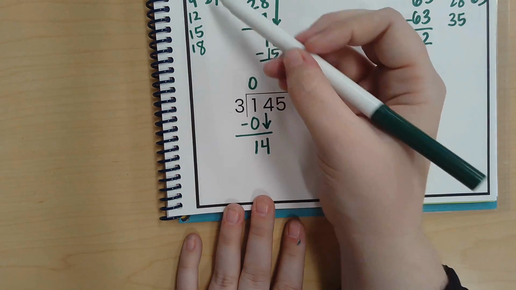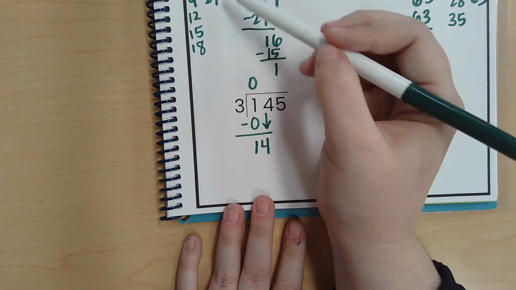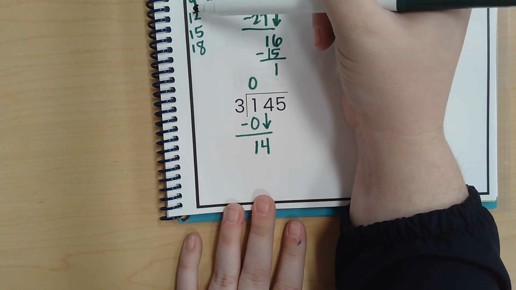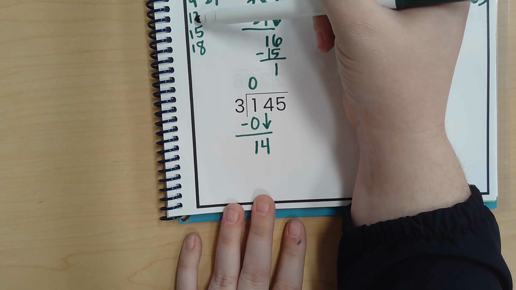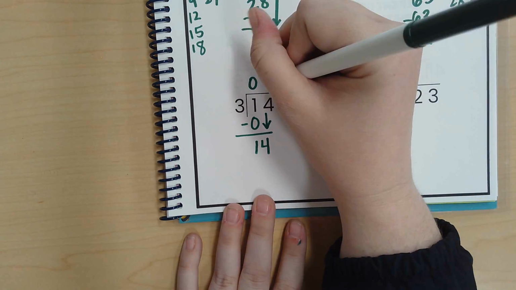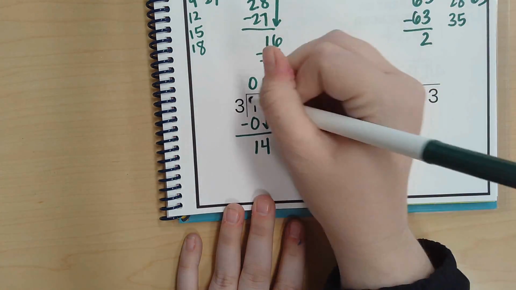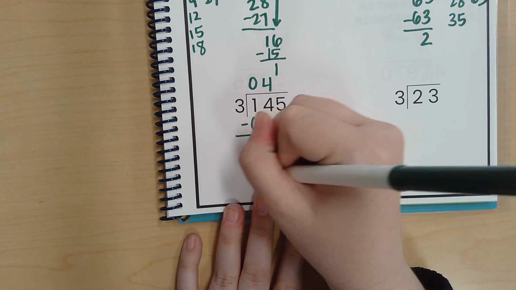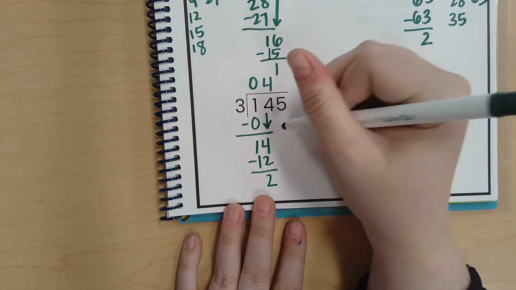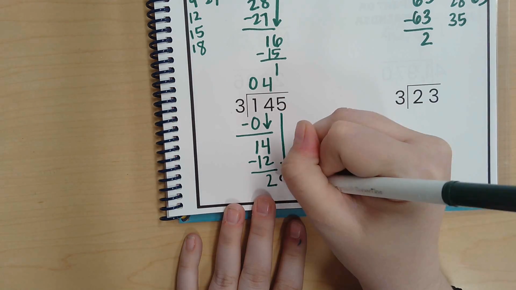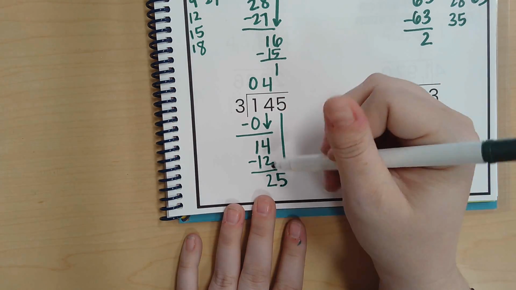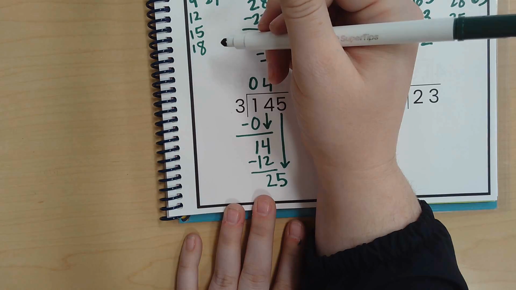And we can actually peek up here, right, at our multiple list. So we're going to go 1, 2, 3, 4, because we can't go up to 15. That'd be too far. So we'll put the 4 here. 3 times 4 is 12. And then 14 minus 12 is 2. And then bring down the 5. 25 divided by 3.